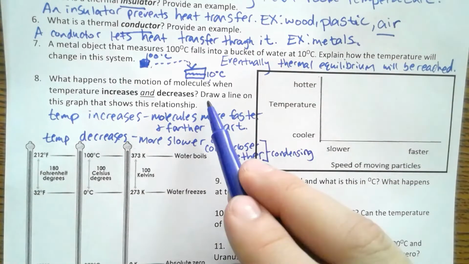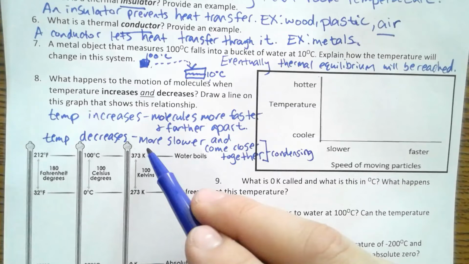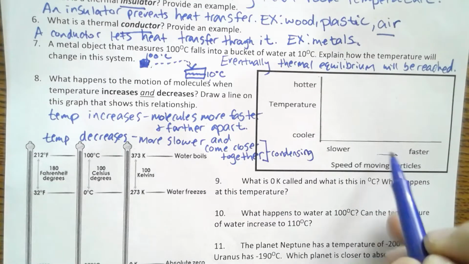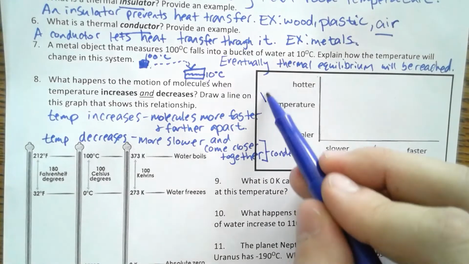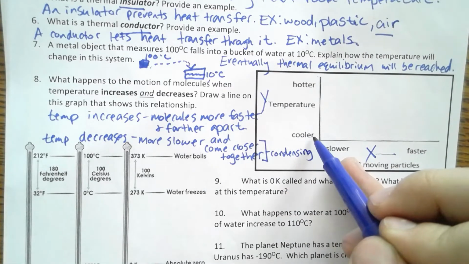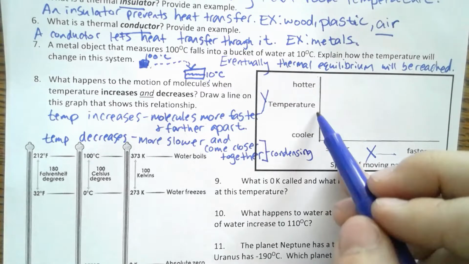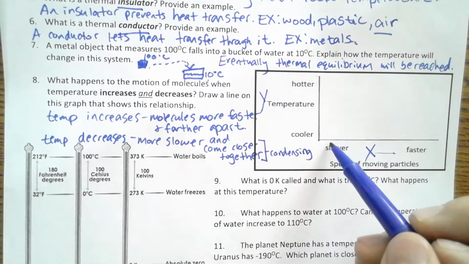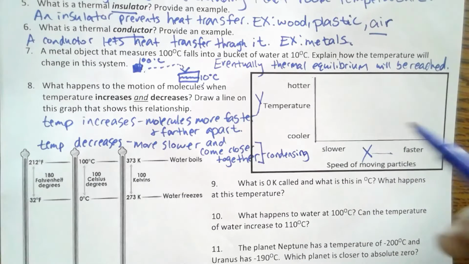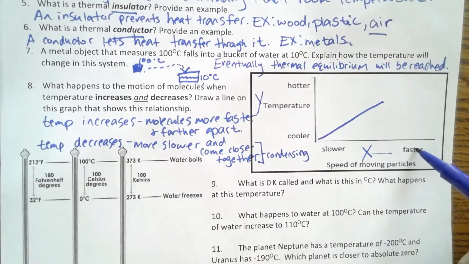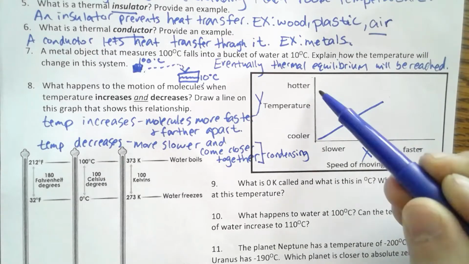Okay, it says draw a line to show this relationship. So, speed of moving particles is on my x-axis. Temperature is on my y. I notice on my y I'm going cooler to hotter. So I'm increasing the temperature. And here I'm going faster. So my line is going to look like this. As the molecules are moving faster, it's because they're getting hotter.